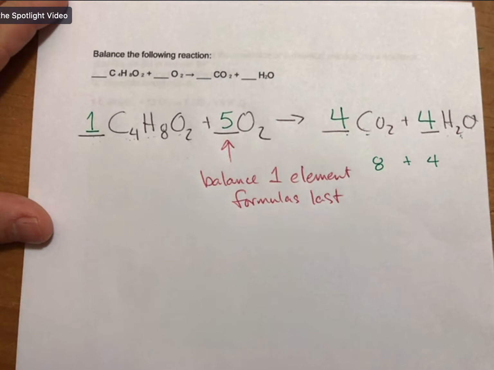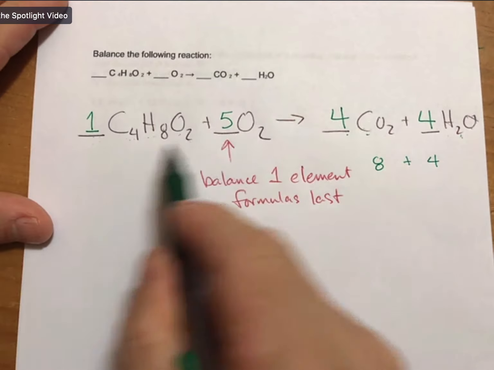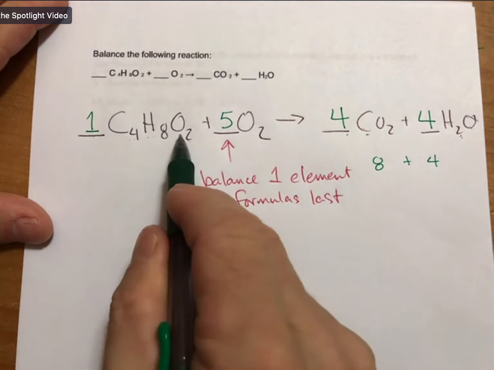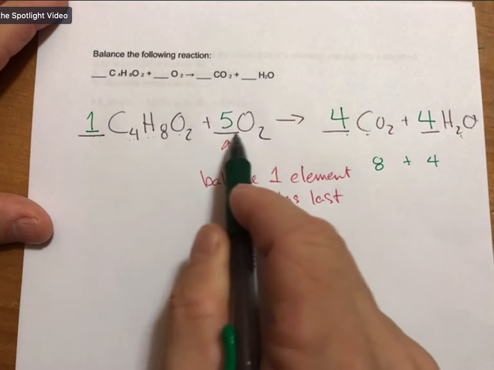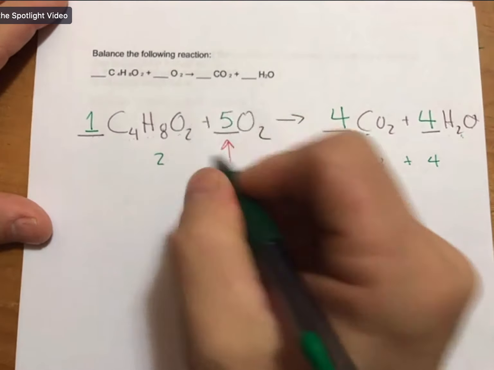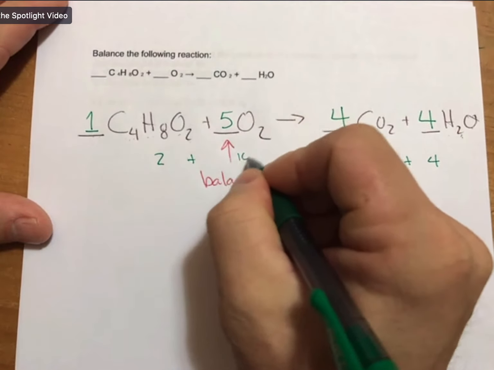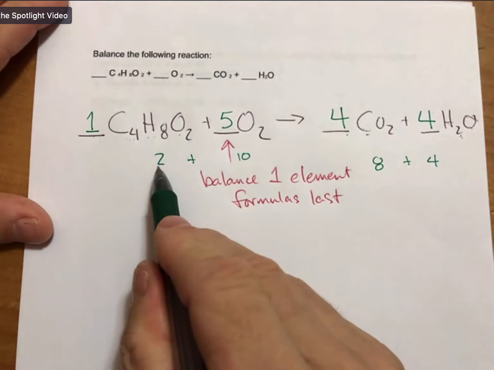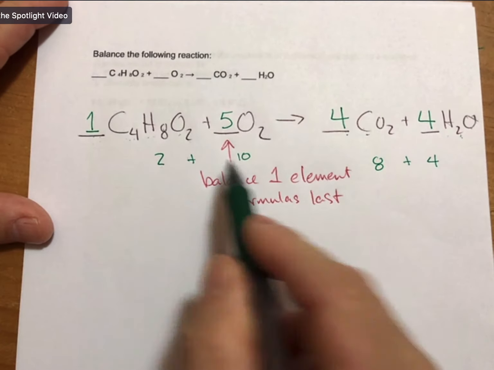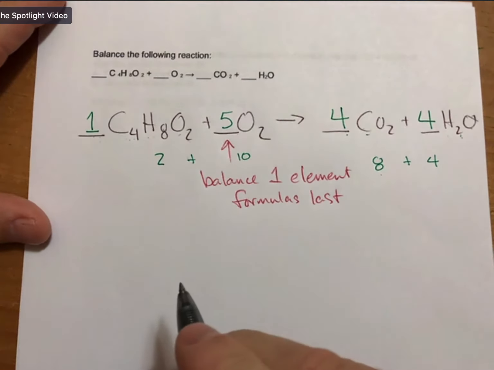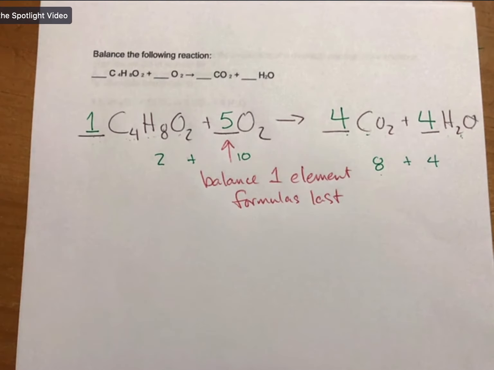What I like to do is go back and count up my oxygens at the end. I have 2 total in my first compound, I have 10 total there, and I can see that I have 12 total on my reactant side. I have 12 total on my product side. This is how I balance reactions. There are many other ways to do it.